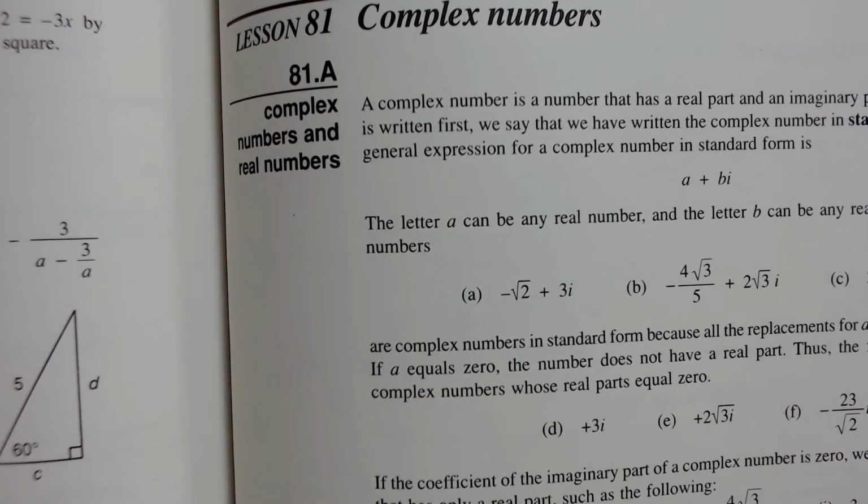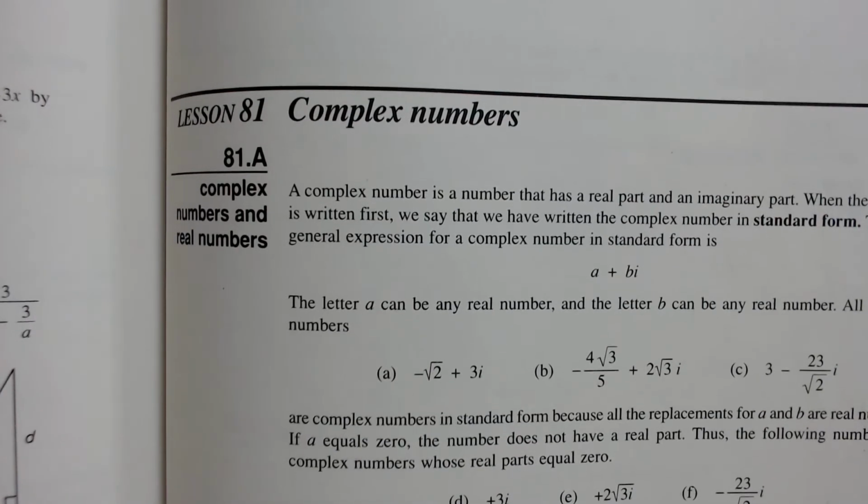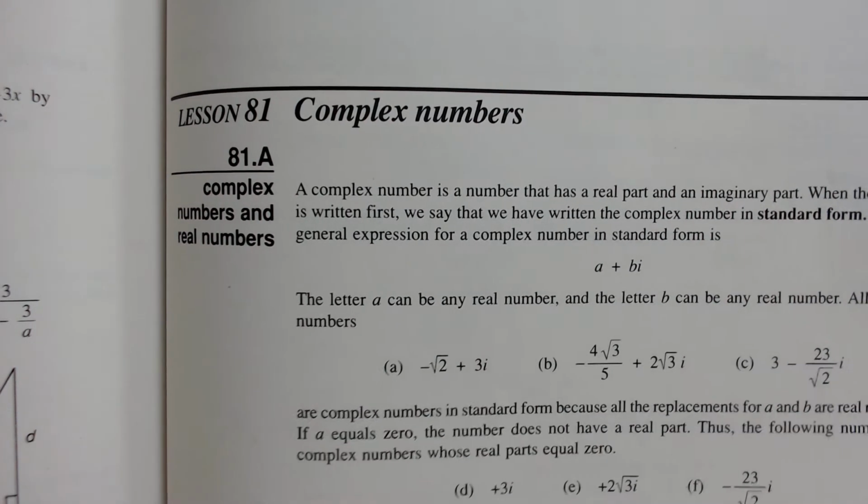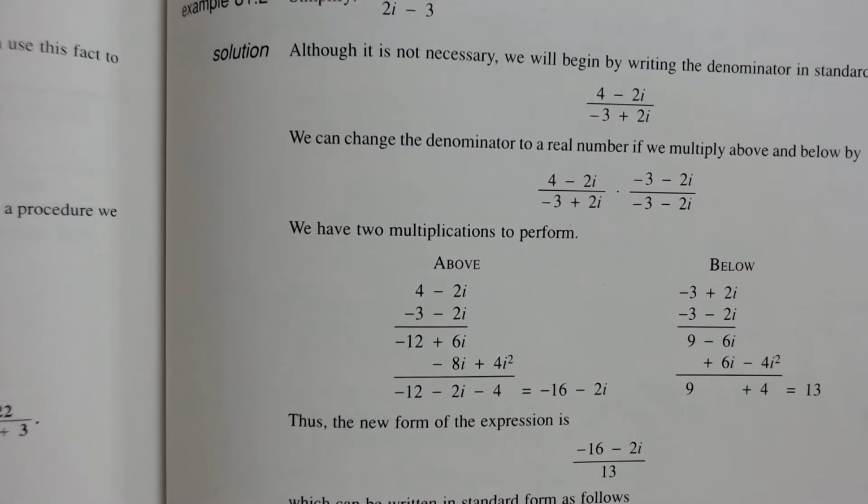Algebra 2, Lesson 81, Complex Numbers. I'm not going to use this video to talk about the number i or how complex numbers relate to real numbers. We'll do most of that in class or during a lab on Friday. This video will focus on how to simplify complex numbers and real numbers.